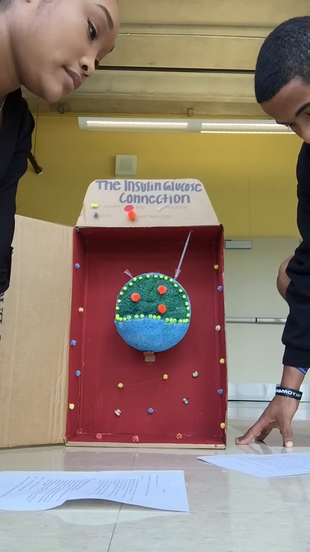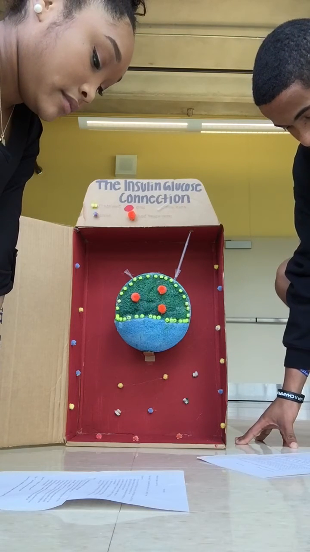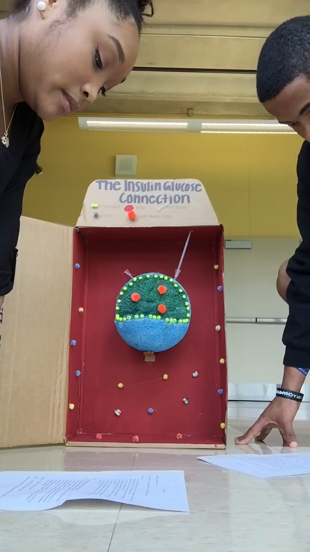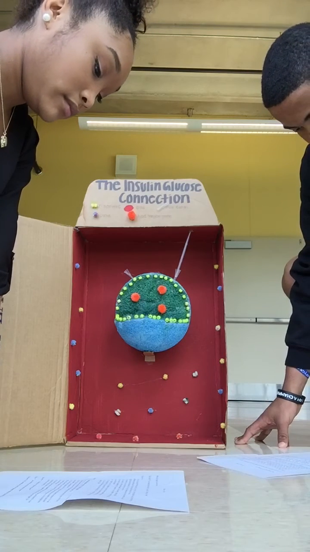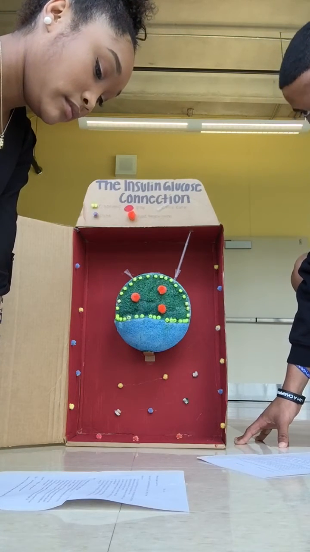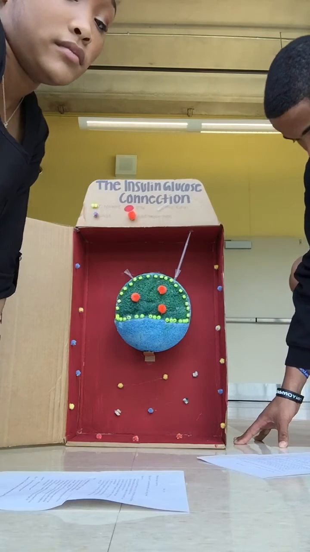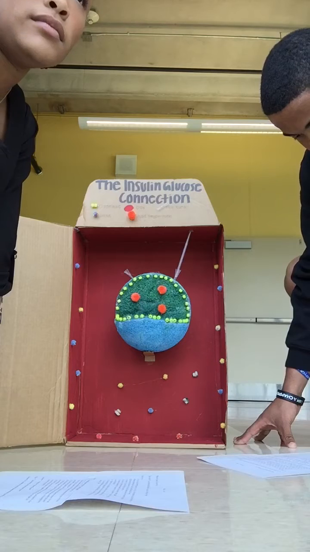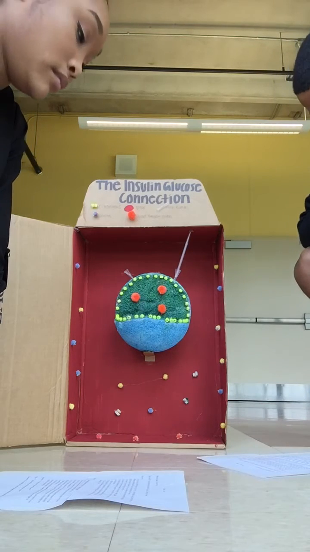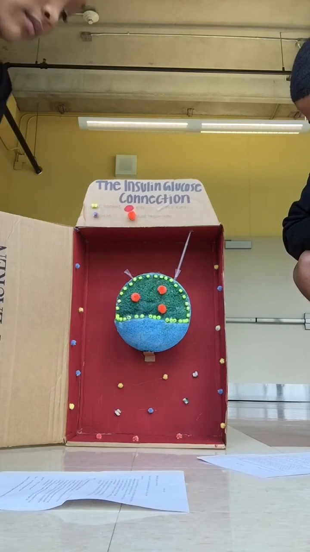GLUT4 rises to the surface of the cell because when insulin and the insulin receptors bind together, it causes GLUT4 to rise. Once the GLUT4 is inside the cell, it is phosphorylated and therefore trapped in the cell. Insulin does enter the cell and acts like a key, unlocking doorways, letting glucose in.